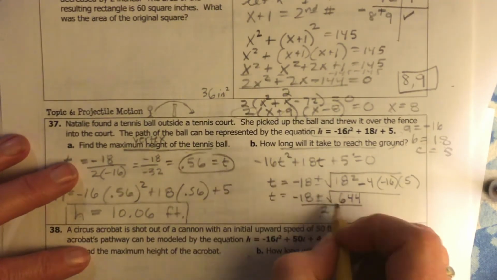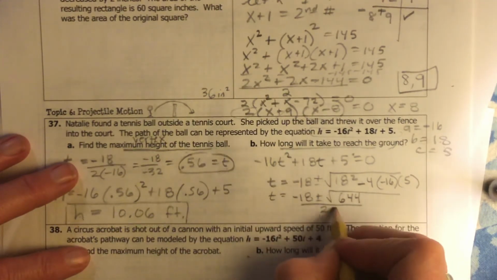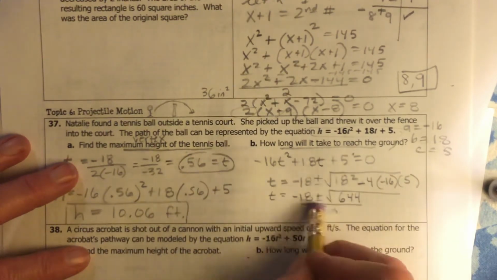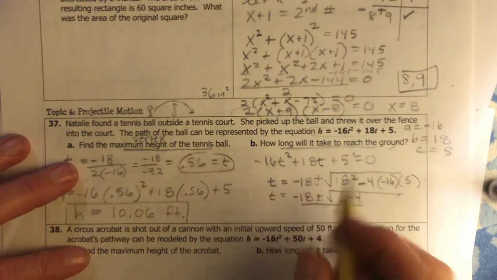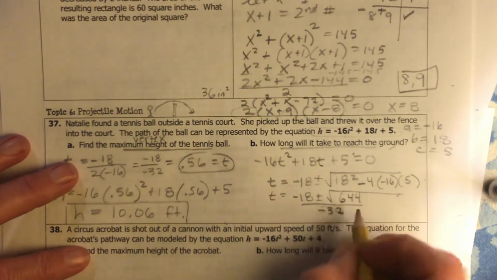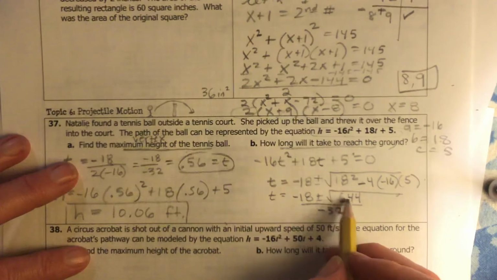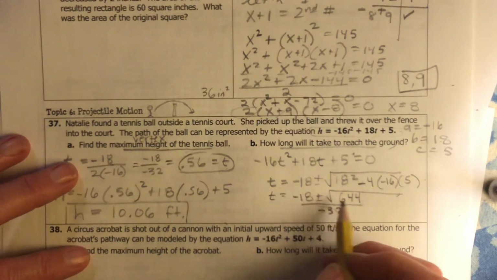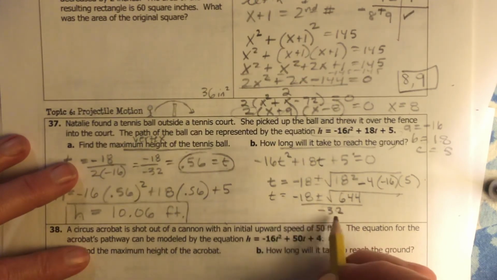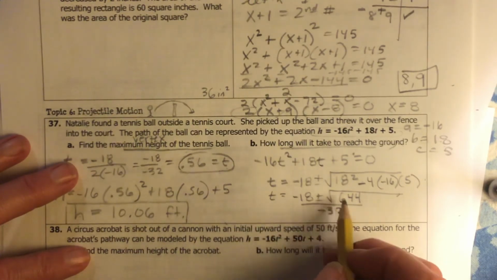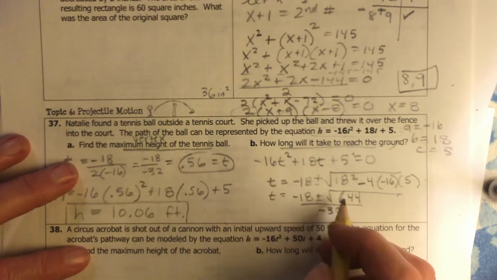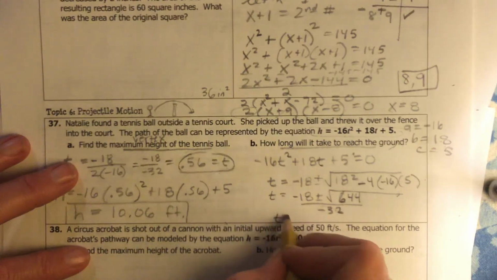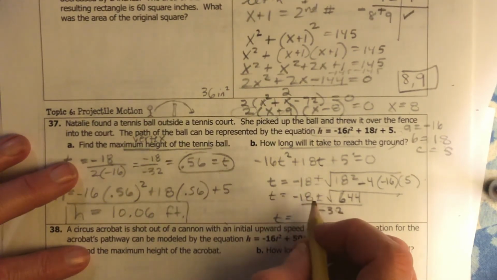Okay, so now when I divide this out, I'm going to put it over 2a, which is going to equal 2 times negative 16. So I'm going to erase it, and I'm just going to write it out now. Negative 32. Okay. So what I did is I used a calculator to find the square root of 644, and then I added it to negative 18, and I subtracted it from negative 18 and divided by 32. So I did the calculation by using the square root sign.